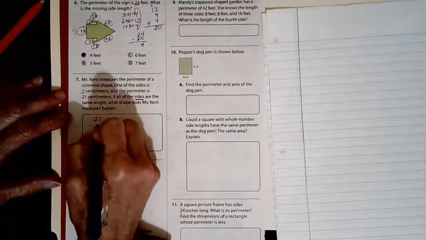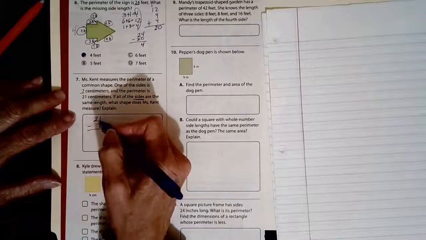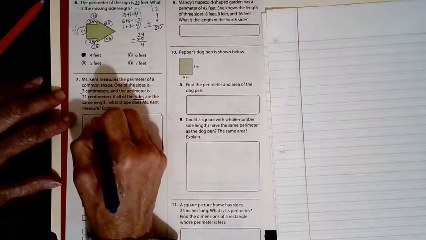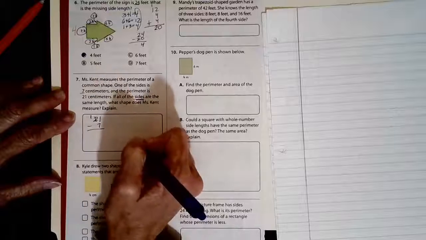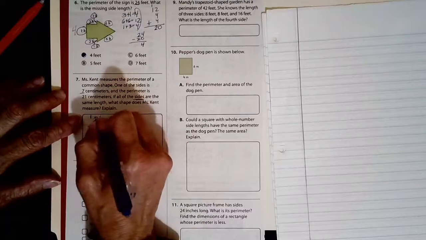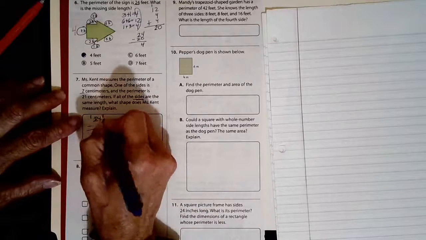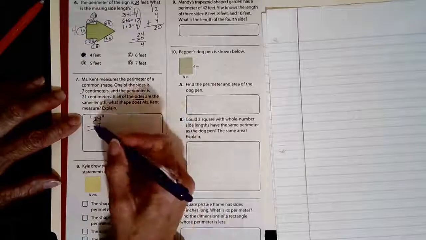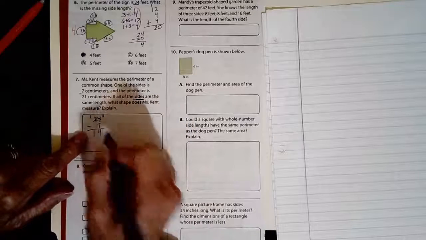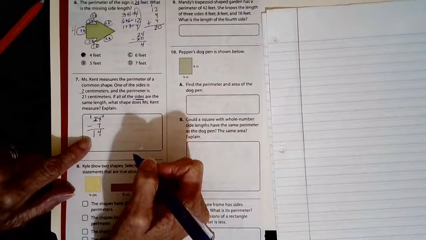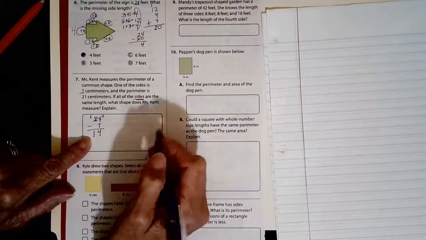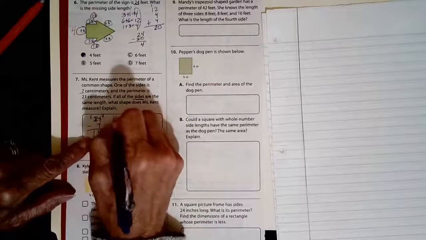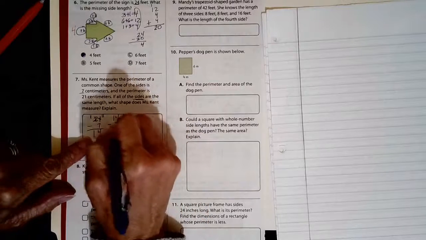So 21 minus 7, 1 minus 7 I cannot do, so I go to the tens column and I regroup. I bring that 10 over here. 10 plus 1 is 11, and 11 minus 7 is 4, and 1 minus 0 is 1. So I know I have one side so far, but let's see how many more sides of 7 centimeters we can get. So I have 14. 14 minus 7.